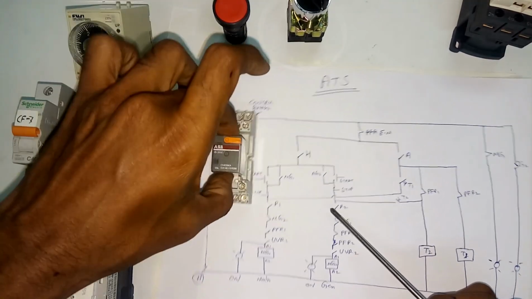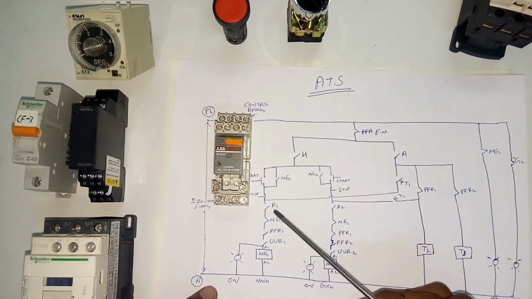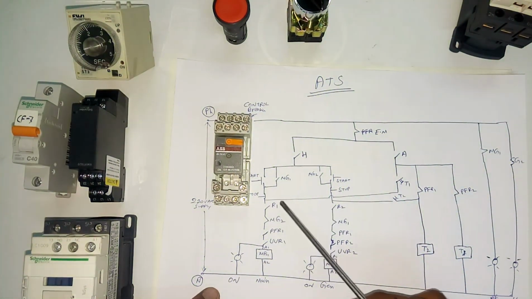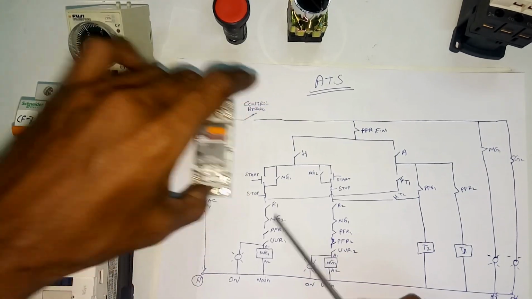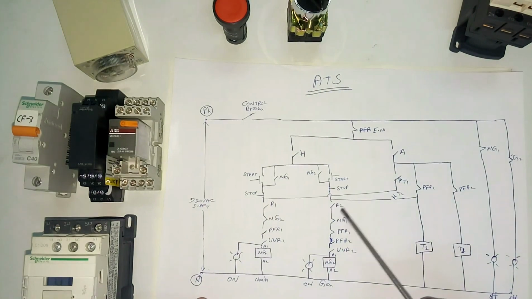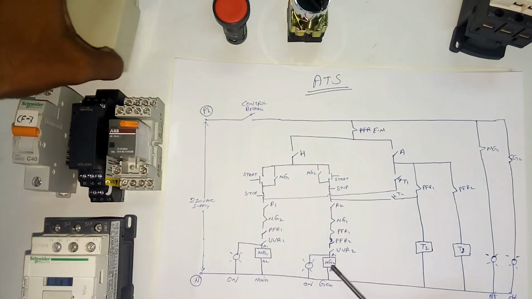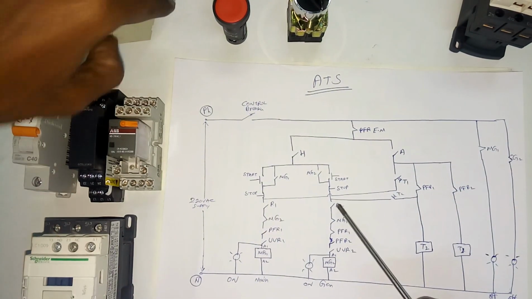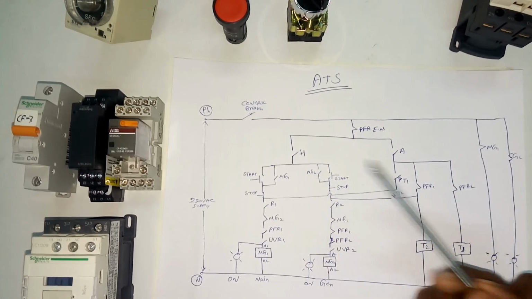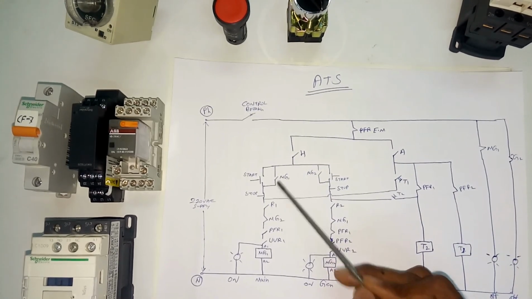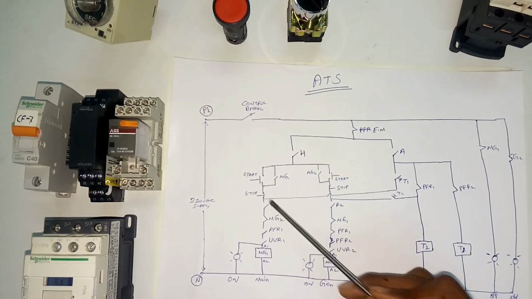So here we are using R1 and R2 relays. When the supply is available, the R1 relay is switched on. When the supply is not available, the R1 relay is off. So in this interlock also we are using it here. After that, R2 is for the generator, as already seen on the common power supply side. This is for the holding point MG1.